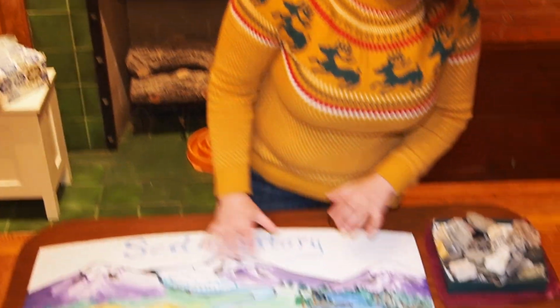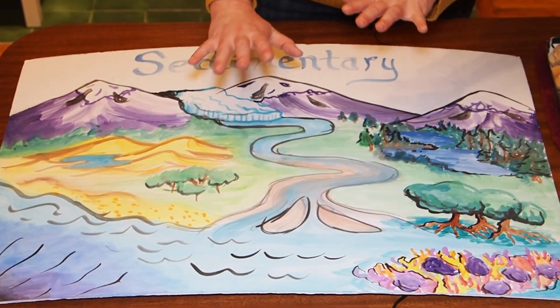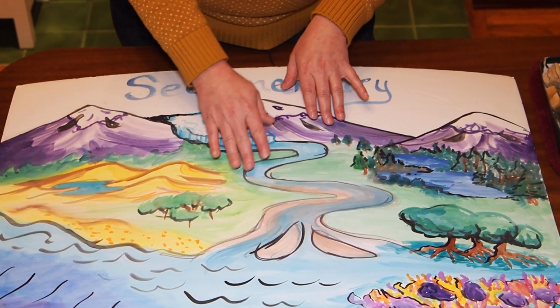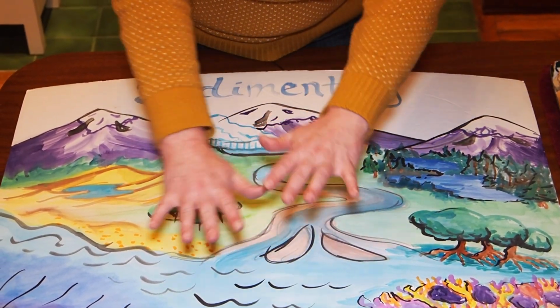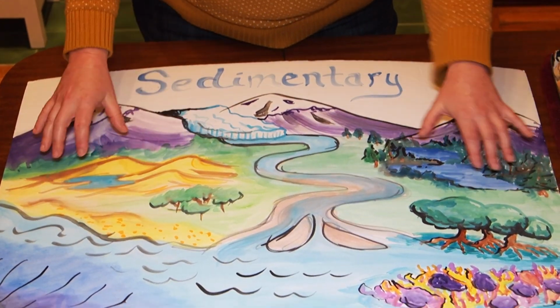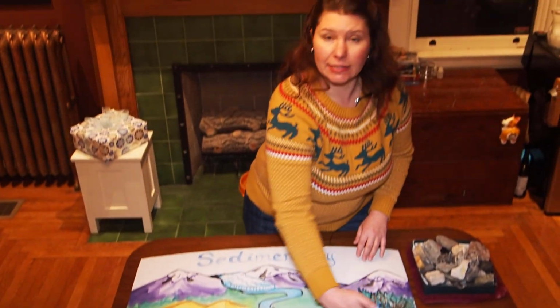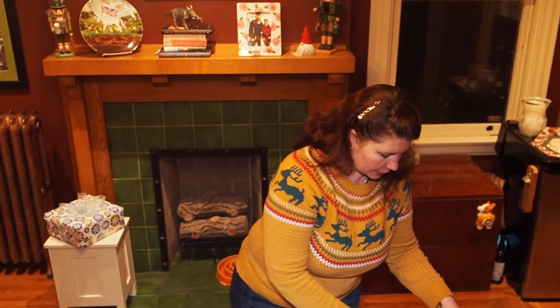So with sedimentary rocks and my sedimentary storyboard, I have a lot of different environments represented, and we're starting from up in the mountains, winding our way down to the oceans, and then we have some terrestrial environments in between, as well as several different marine and transitional environments. So let's go ahead and get started.